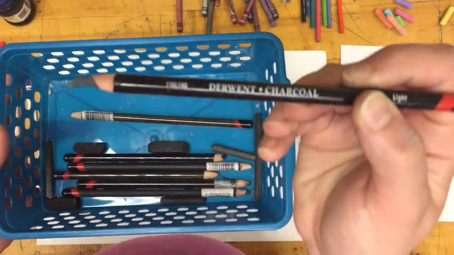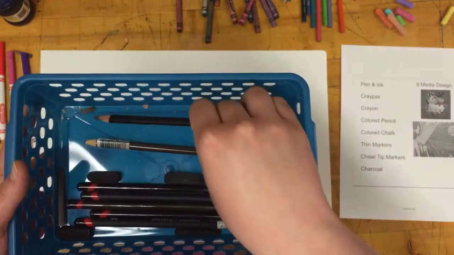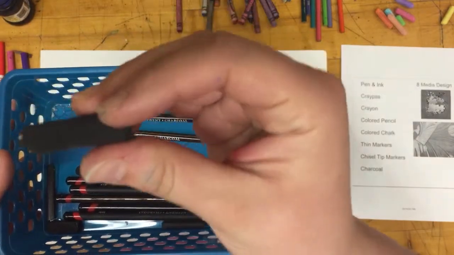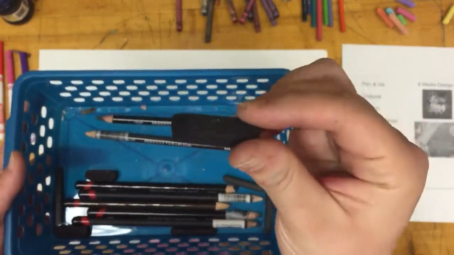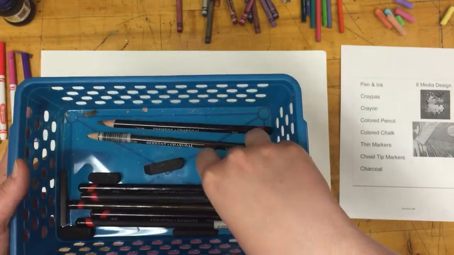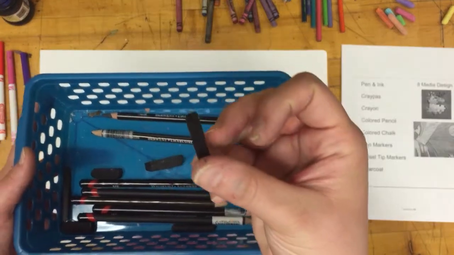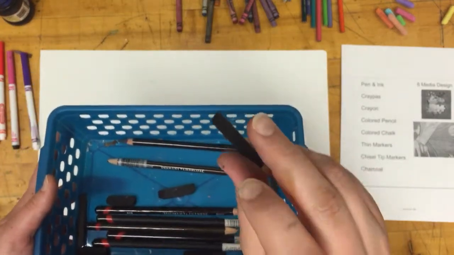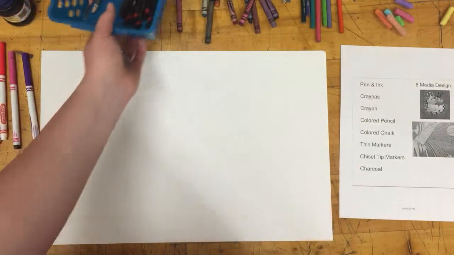There's pencil charcoal, okay, in a pencil form. There's stick charcoal. This will give you the thickest, heaviest line. And then there's also vine charcoal. This will give you a nice, soft, smooth line. Okay, so got all your media.